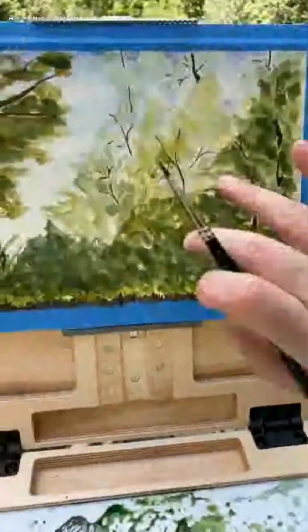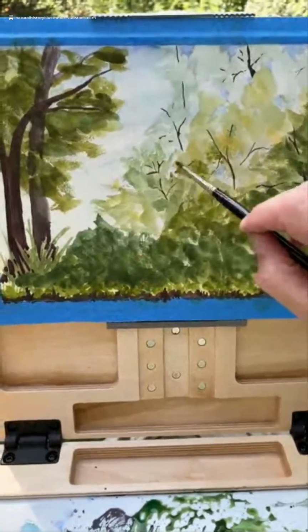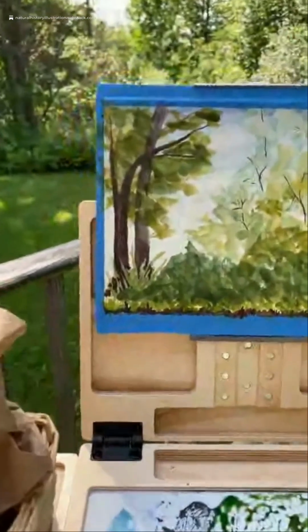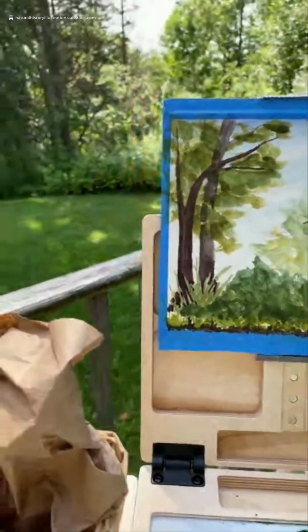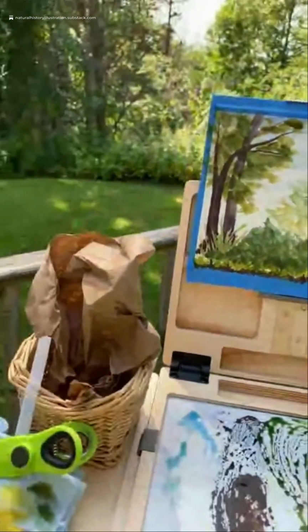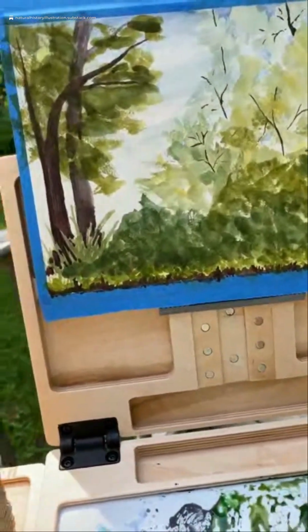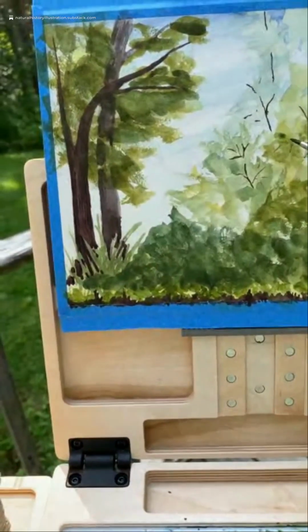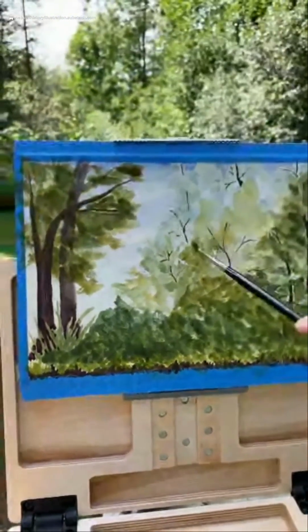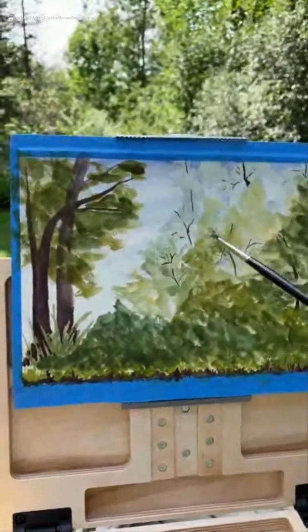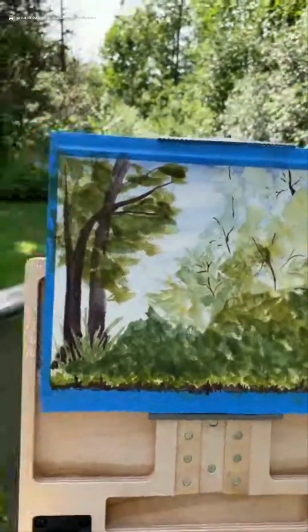You guys can use your fingers when you paint. So I'm trying to create an underside. Whoops, that was a little too much.